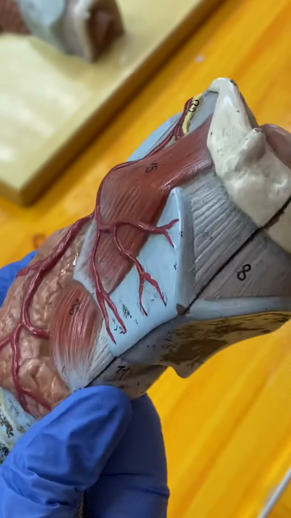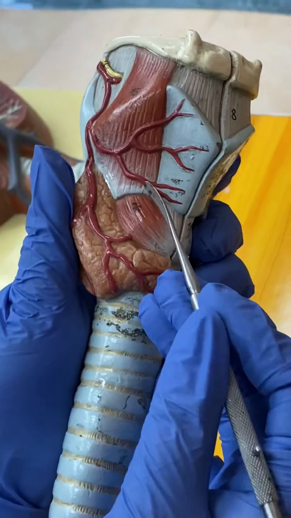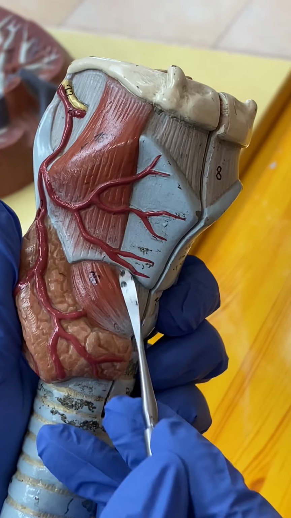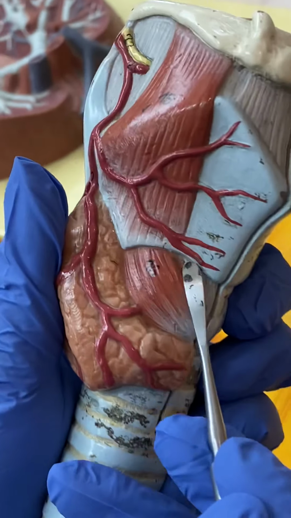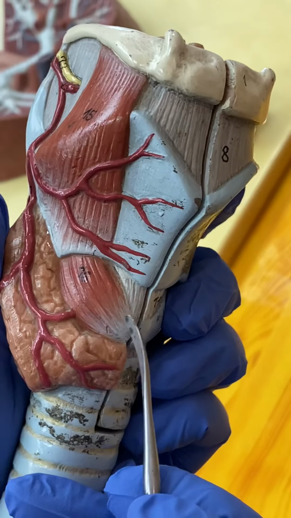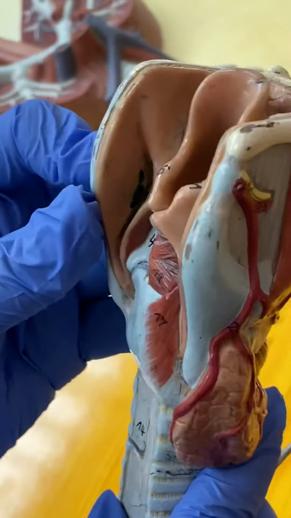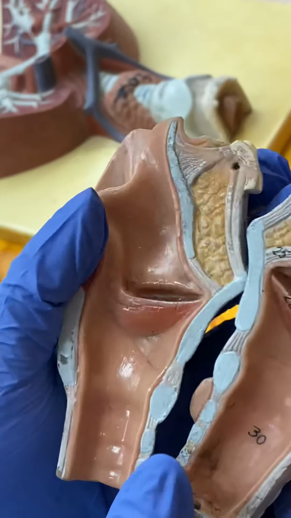Anteriorly, the only muscle of the larynx that will be seen here, from the cricoid to thyroid, is the cricothyroid muscle. This is the tensor of the larynx, tensor of the vocal cords. It's present externally, supplied by the external laryngeal nerve. Now let's open it and see what lies inside.